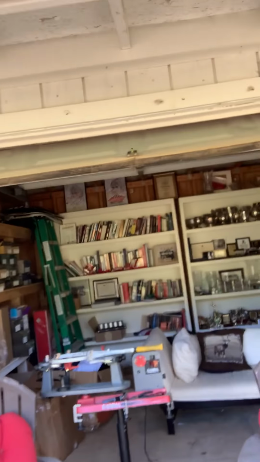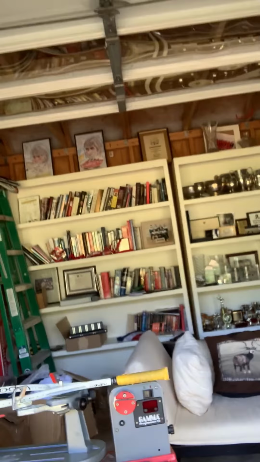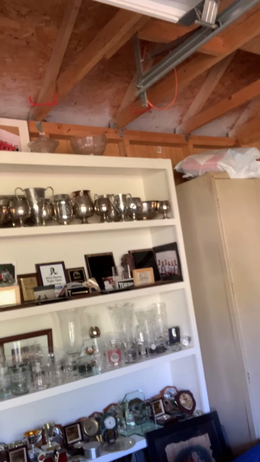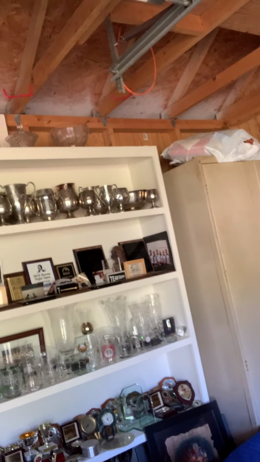So it's actually tidier than it is usually, so I apologize for the scruffiness, but this is where I try and work, especially during this horrible time of coronavirus. Anyway, so we're going to do a little bit of work over here, and I'm just going to put you guys on a stand, and let's see how we can go from here.